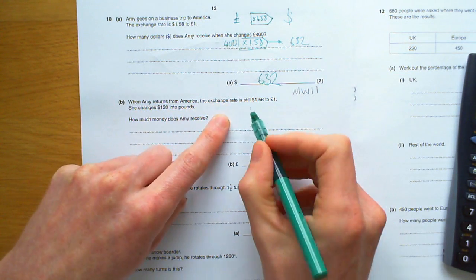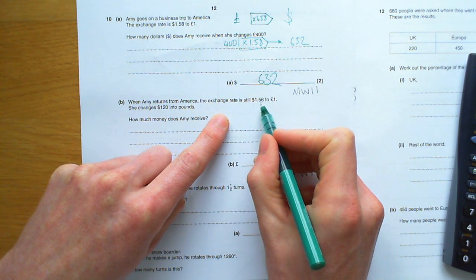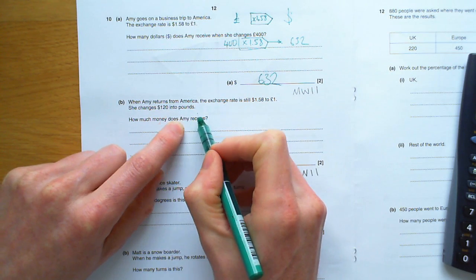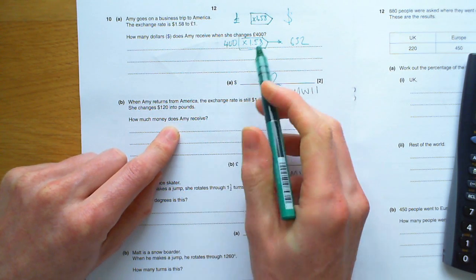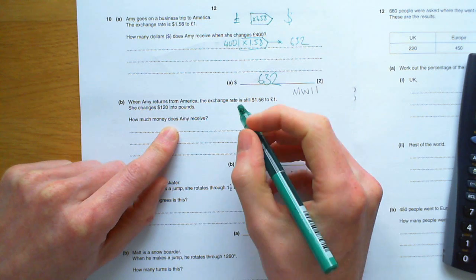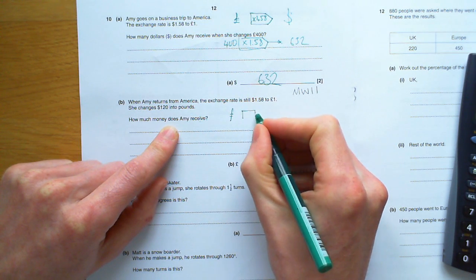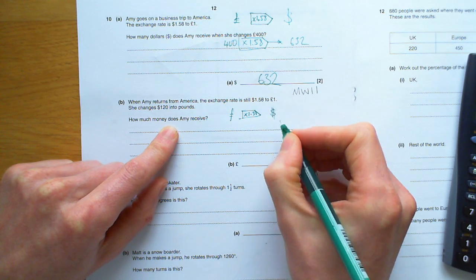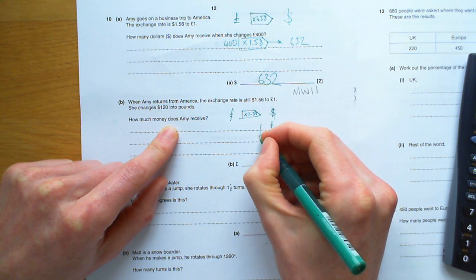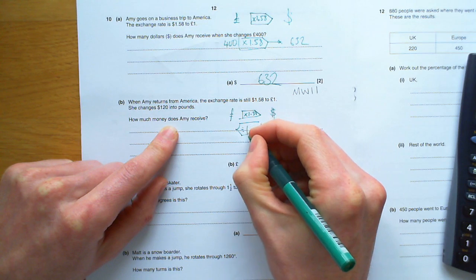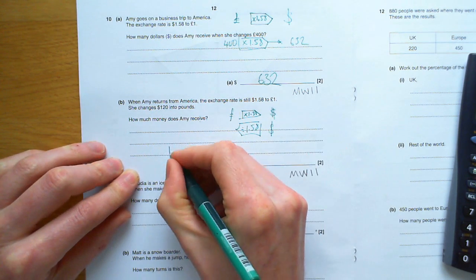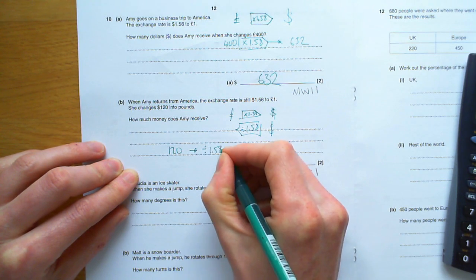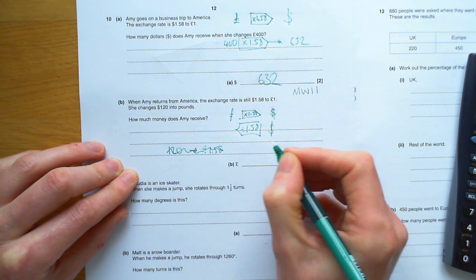Okay, when Amy returns from America, the exchange rate is still $1.58 to £1. She changes $120 back into her pounds. How much does she receive? Now, because we've got this set up here, it's really easy. We know that pounds to dollars is times 1.58. So going back the other way, it's going to be divide by 1.58. So I've got to do 120 divide by 1.58.